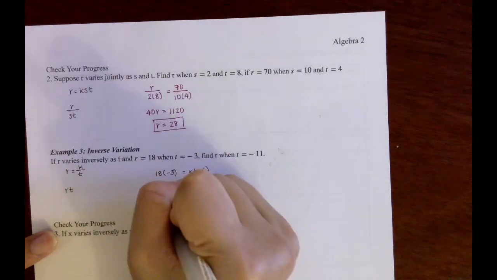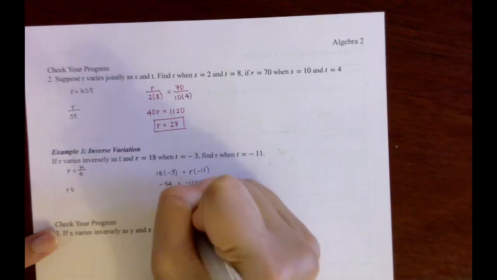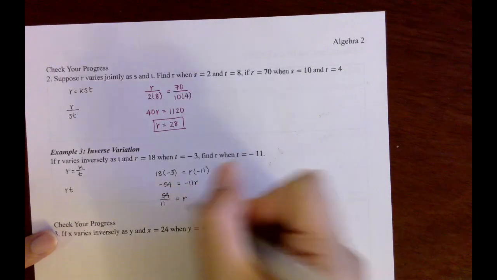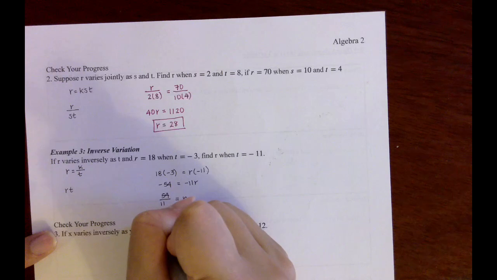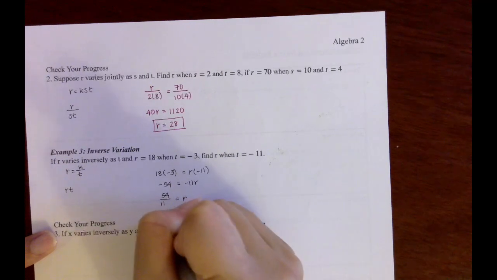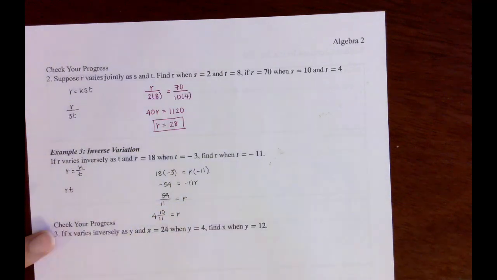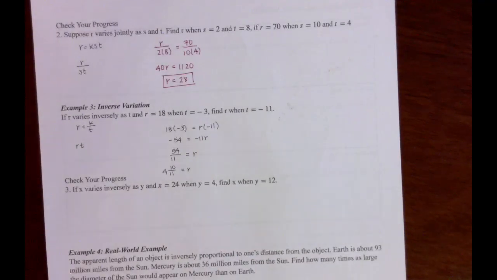We get 54 over 11, or this is 4 and 10/11ths is R. There you go. So why don't you try CYP3, and then once you're done, come check your answer.